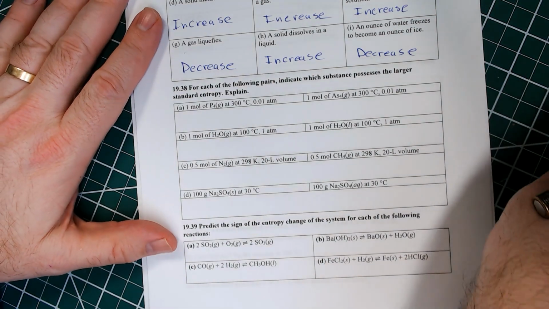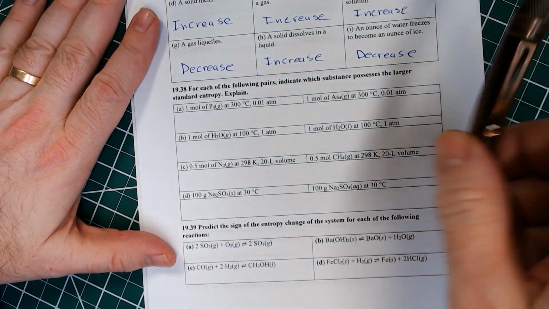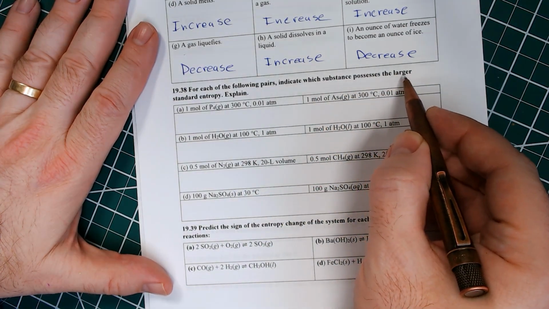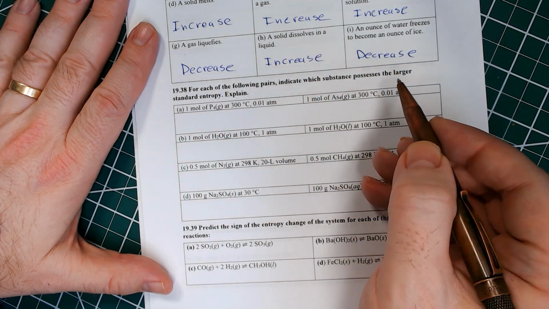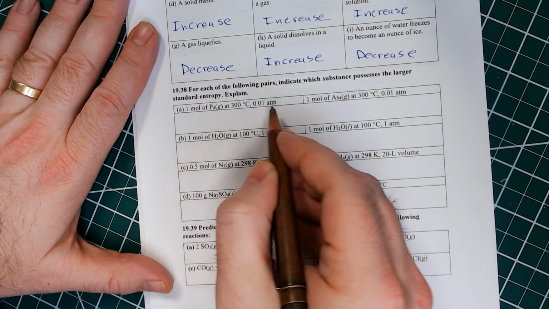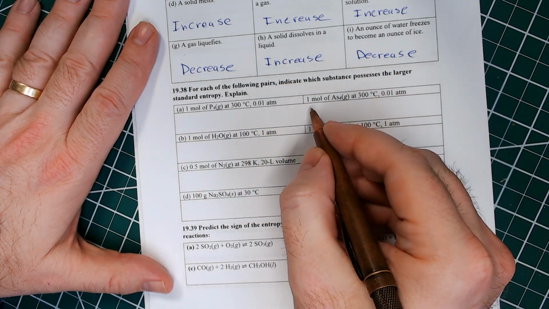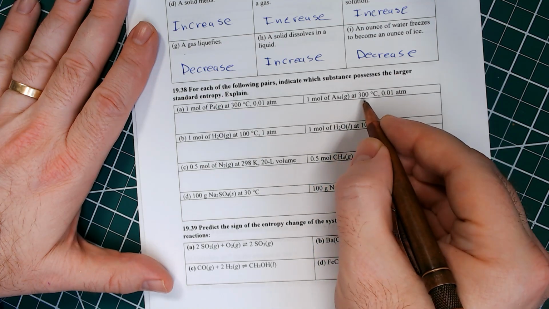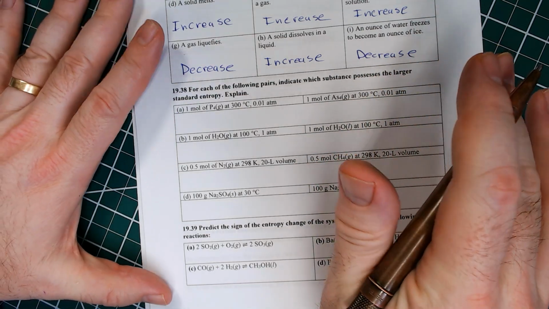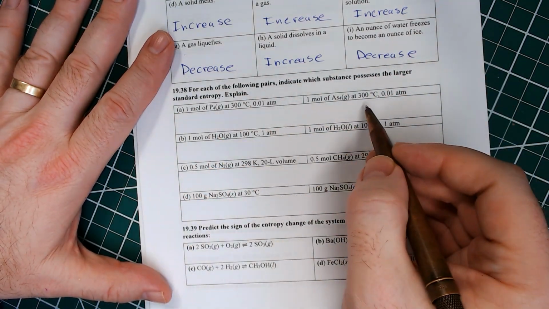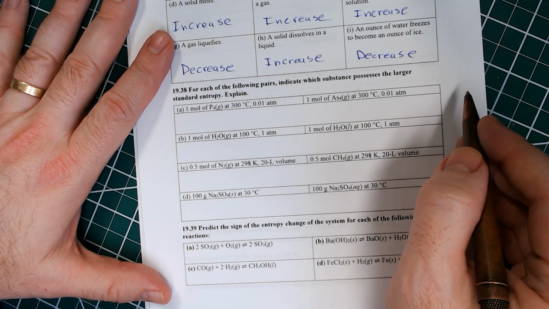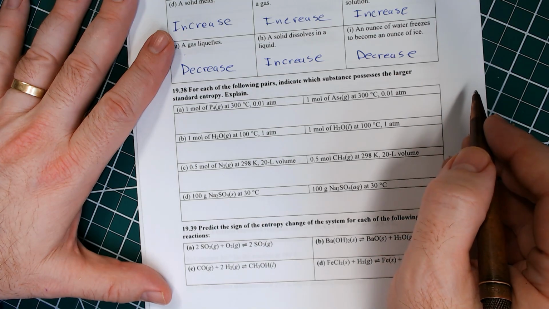Let me rearrange here so I can write more comfortably. All right, so for each of the following pairs, we want to indicate which substance possesses the larger standard entropy and explain. So first we'll look at 1 mole of P4 gas, 300 degrees Celsius, 0.01 atmospheres, versus 1 mole of As4 gas, 300 degrees Celsius, and 0.01 atmospheres. Well, when we look at that, P4 gas versus As4 gas, these are at the same temperature, same partial pressure. That means that really we just need to look at the difference.